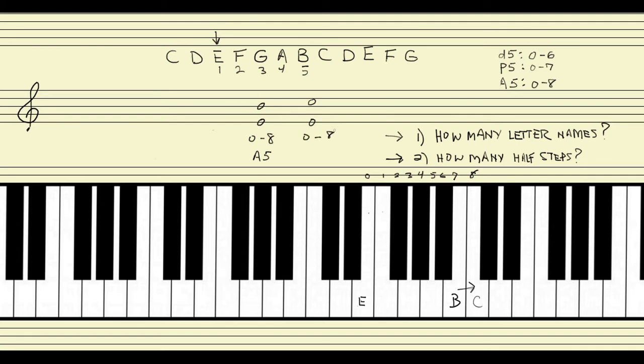So now, do I have an augmented fifth? No, I don't. Why don't I have an augmented fifth? Because look, how many letter names have I traveled now that I've moved that B up to a C? E1, F2, G3, A4, B5, C6. This is no longer an augmented fifth. This is some kind of a sixth. And it's a perfectly good interval. Nothing wrong with that. Nothing wrong with writing E to C. But that is not an augmented fifth.